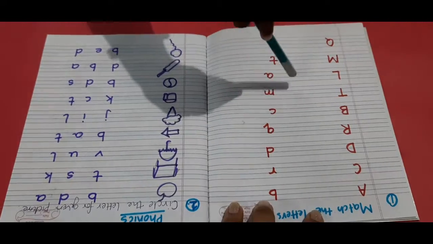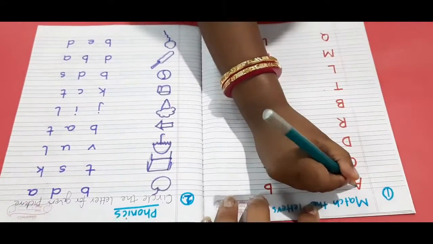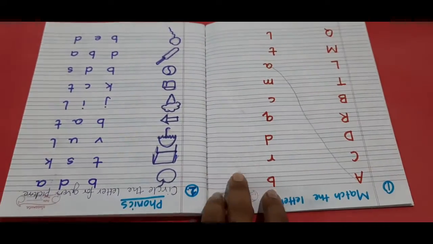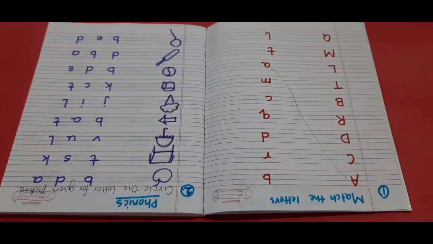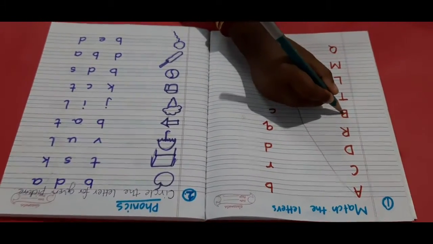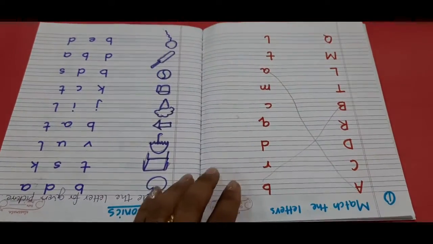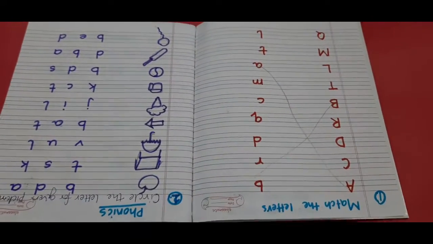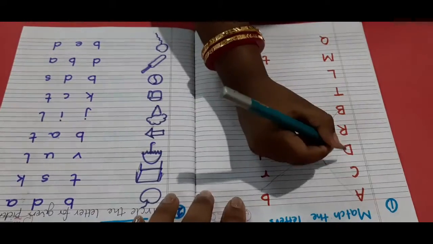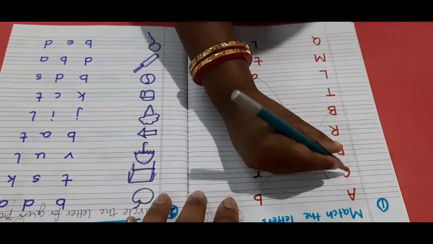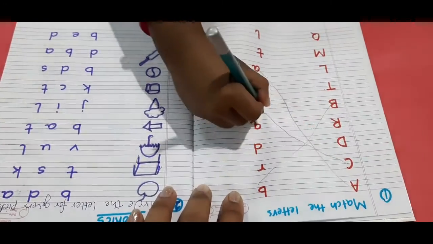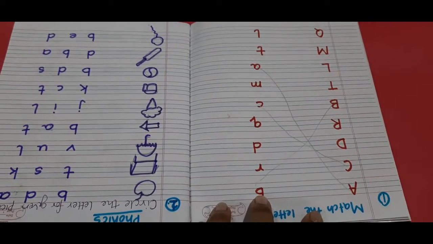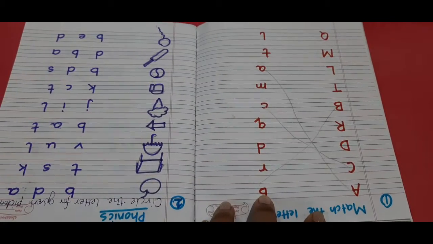Let's start with A first. Quickly match. Join. Very good. Go on, don't stop. This is small. Very good. And small C, see where it is. Here. Join it. So this kind of activity can be given regularly to the student so that they get practice of small letters and capital letters.